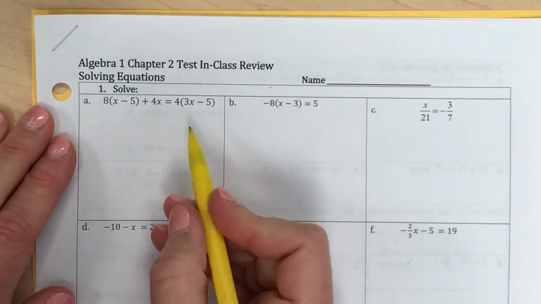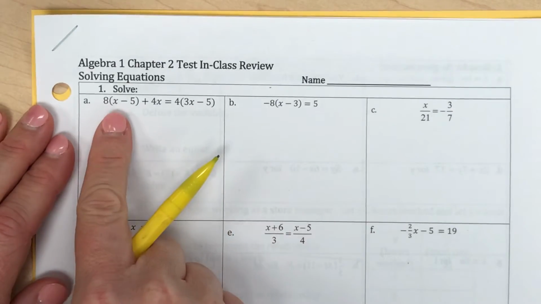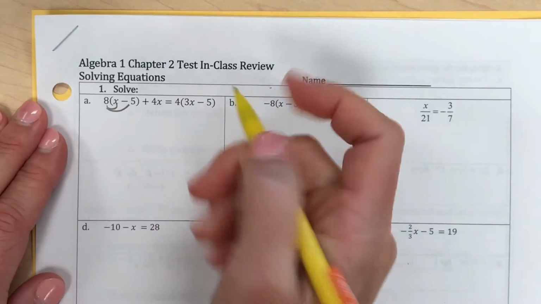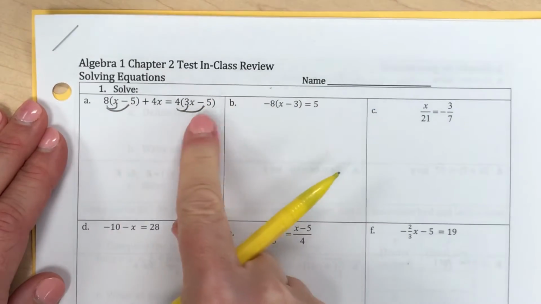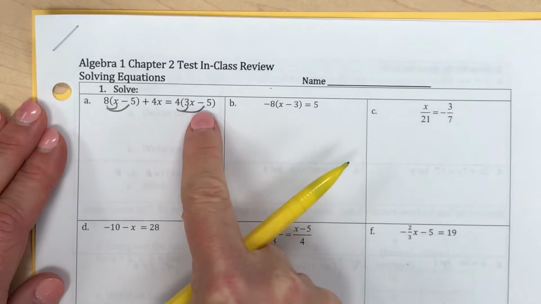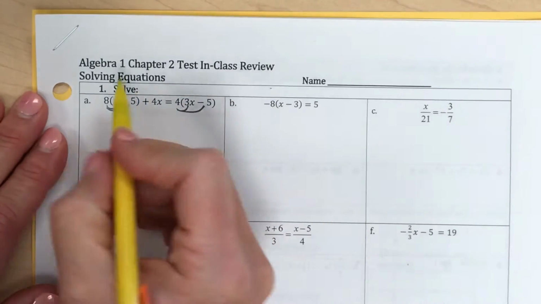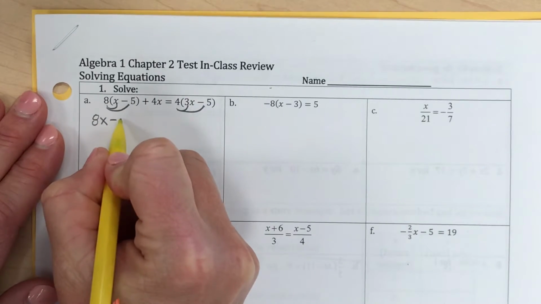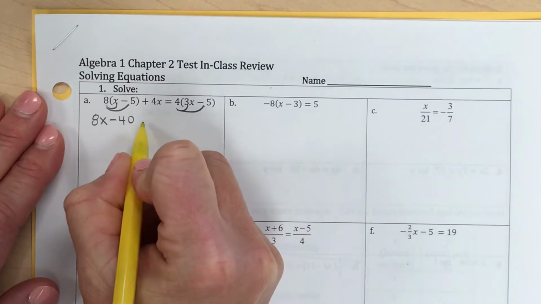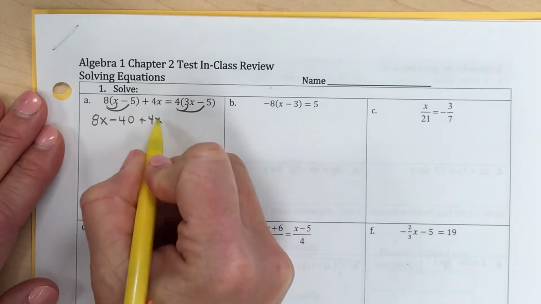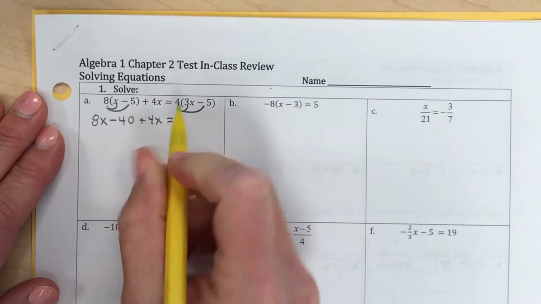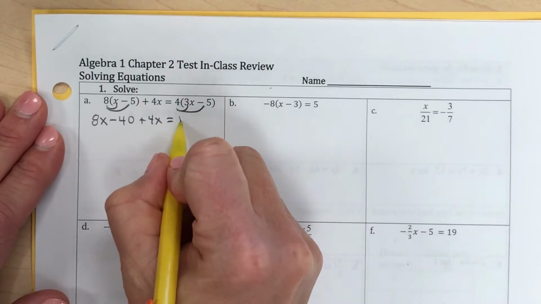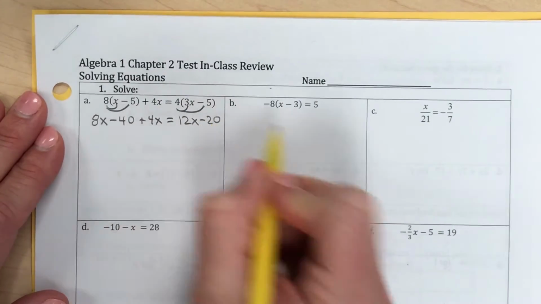So for question number 1, what I'm going to start with on the left side of my equal sign is distributing the 8 to the set of parentheses, and then I'm going to distribute the 4 on the right side of the equal sign with the terms on the inside of that parentheses. So here I'm going to have 8 times x and 8 times 5, so that's going to be 8x minus 40. Now I have another term here that I'm going to keep as it is because I haven't done anything to that yet. And then on the right side of my equal sign, I'm going to have 12x minus 20.